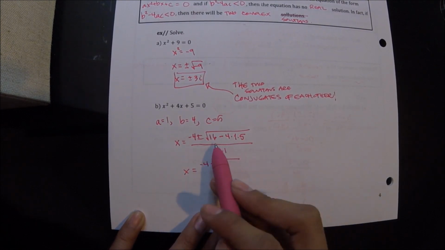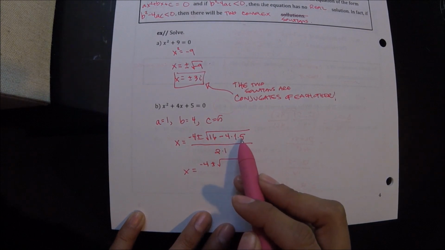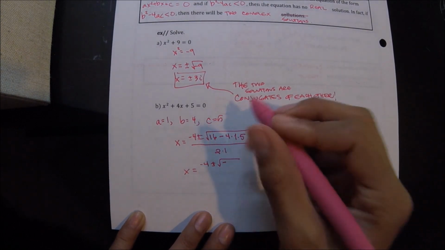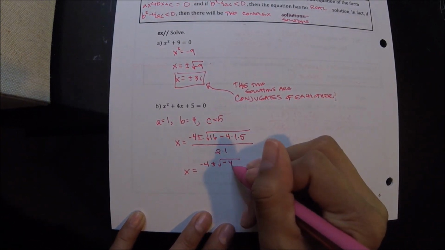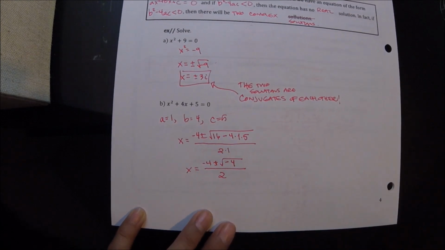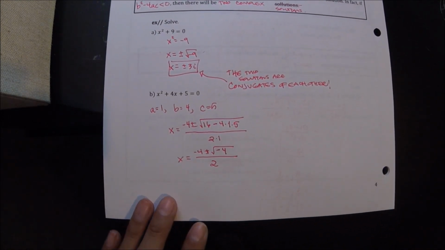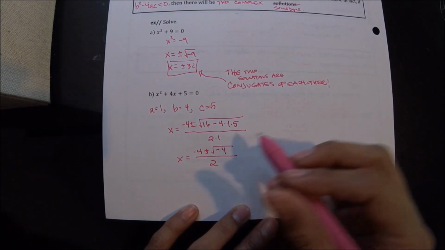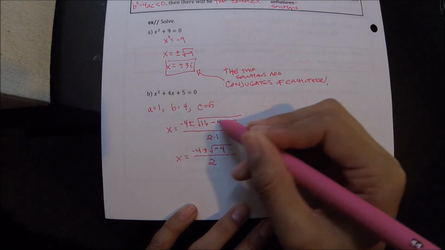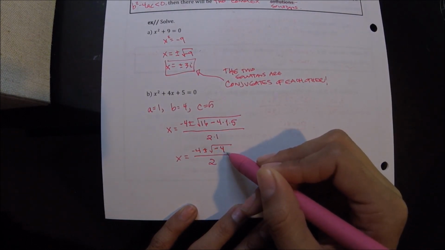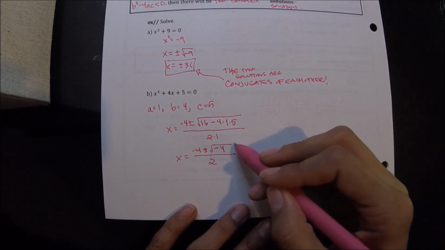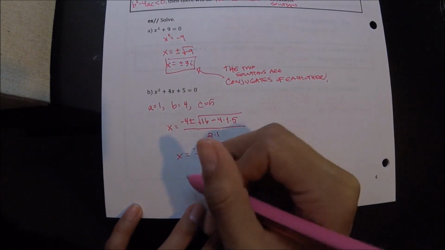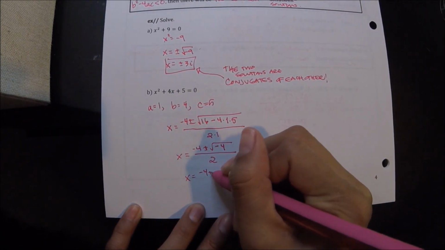Inside the root, we'll have 16 minus 20, which is -4, all over 2. And we used to just say that there's no real solution because b squared minus 4ac inside here turned out to be less than 0. But now we have tools, we have complex numbers, so we can keep going.